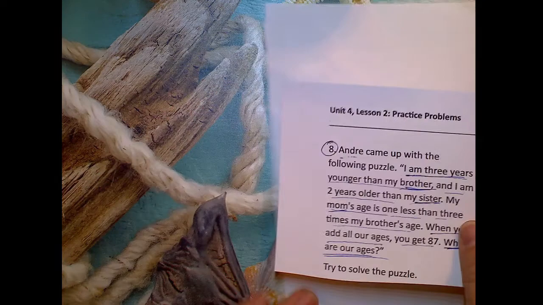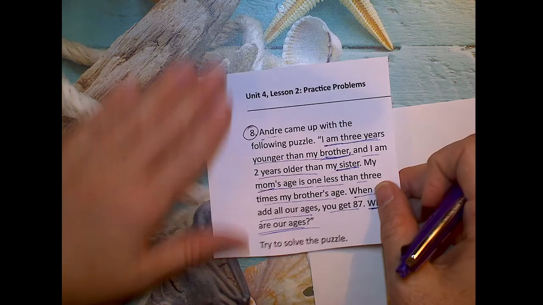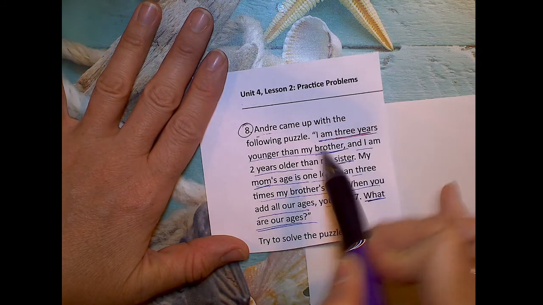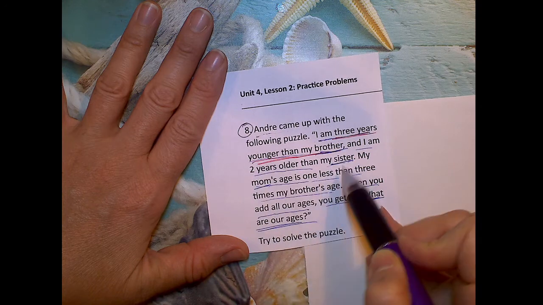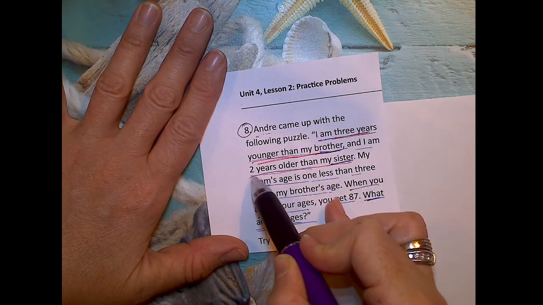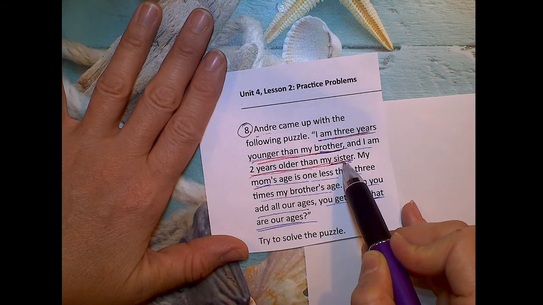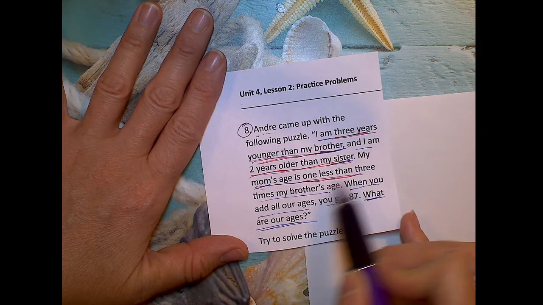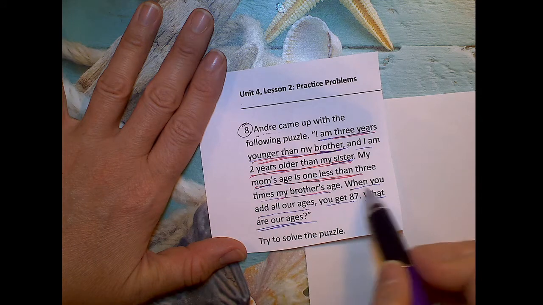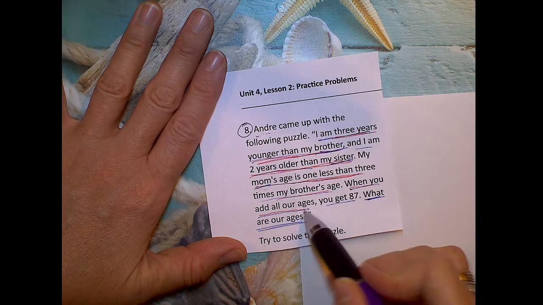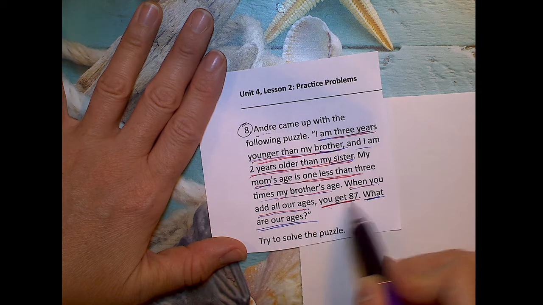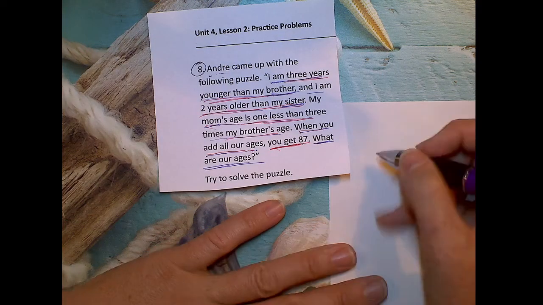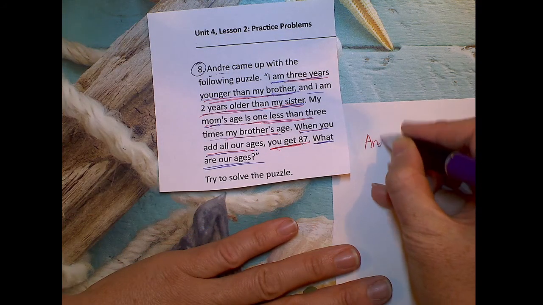And the problem says, Andre came up with the following puzzle. I am 3 years younger than my brother. I am 2 years older than my sister. My mom's age is 1 less than 3 times my brother's age. When you add all our ages, you get 87. What are our ages? Okay, there's 4 characters in this puzzle.